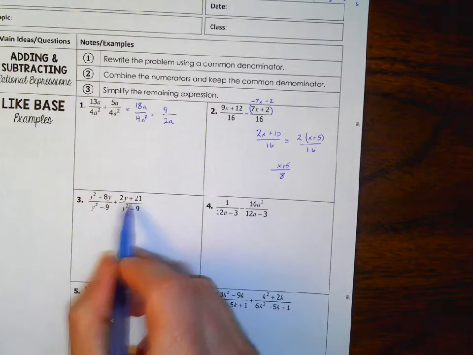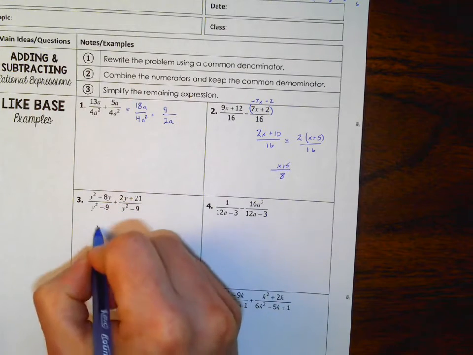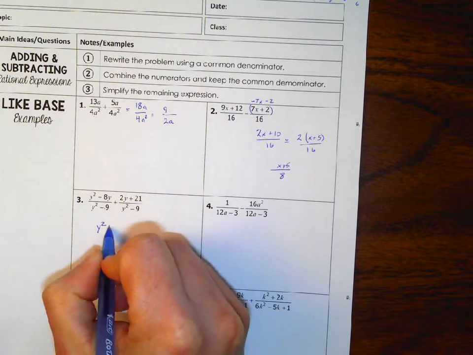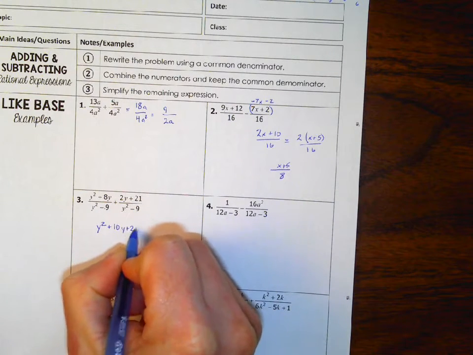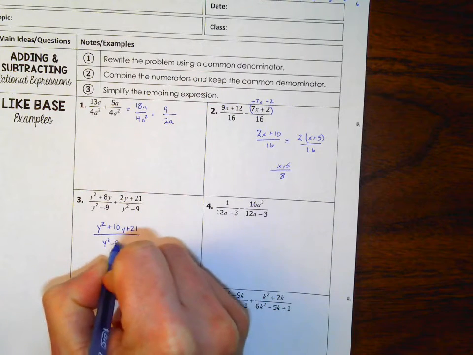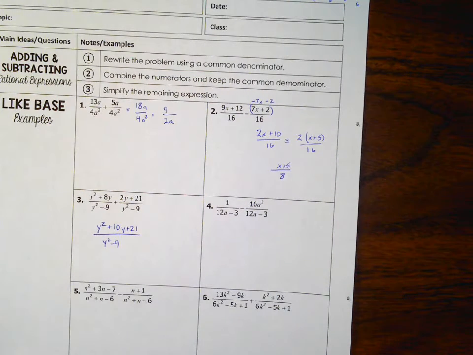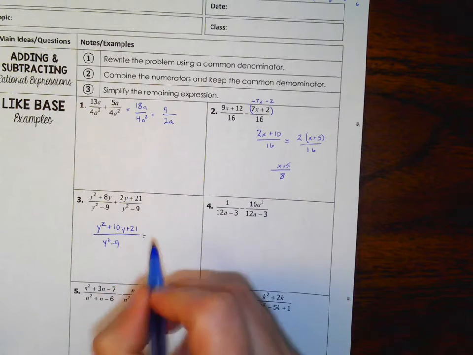Alright, once again, like denominator, so just add. So I have y squared plus 10y plus 21. Okay, so that's the adding subtracting part. Now we're going to do the multiplying and dividing stuff from before as well. So we're going to just simplify this anyway.